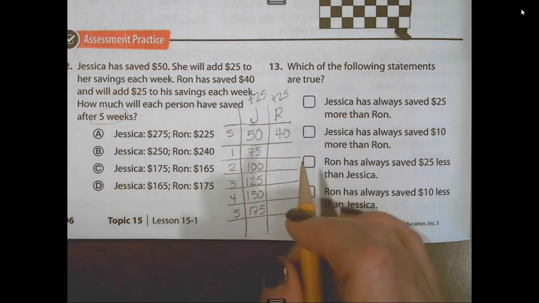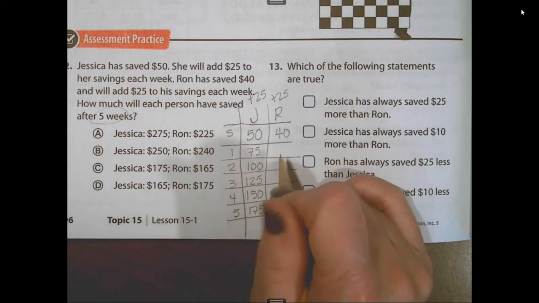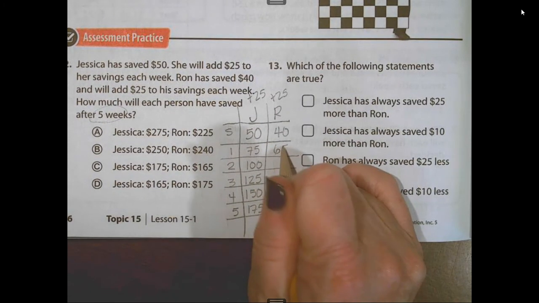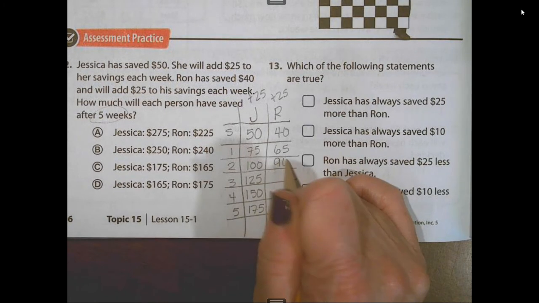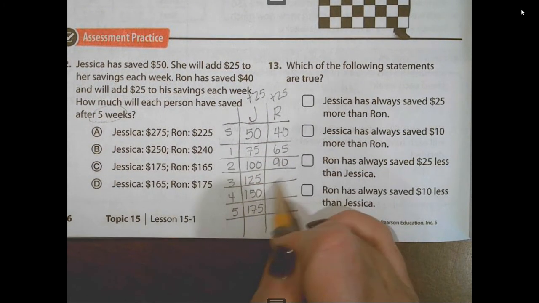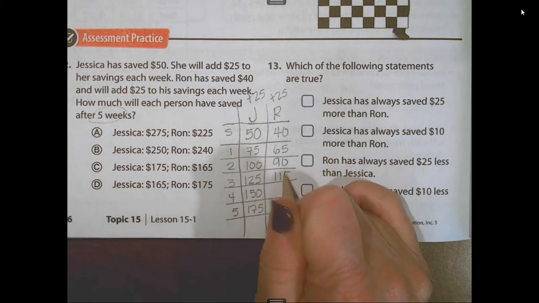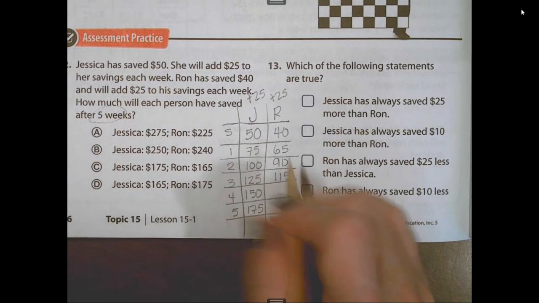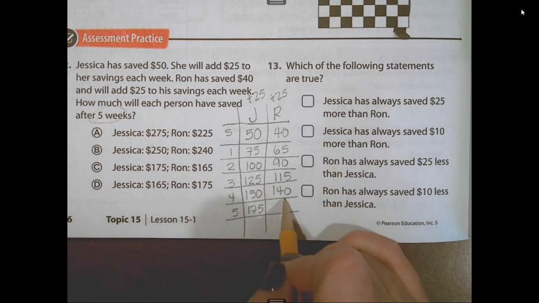Let's knock out Ron. $40 plus 25 is going to give us $65 at the end of the first week. Adding 25, he's going to have $90 after 2 weeks. Add 25, what's that, $115 after 3 weeks. Adding 25, that's going to give him $140 after 4 weeks.